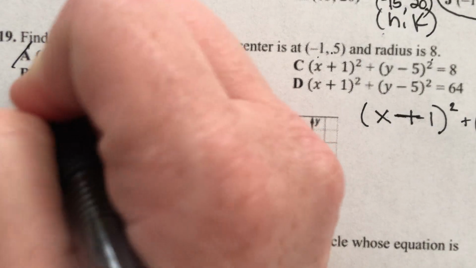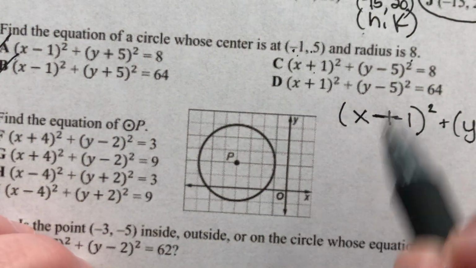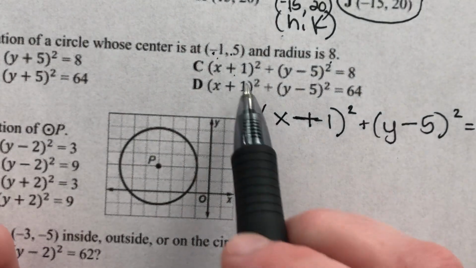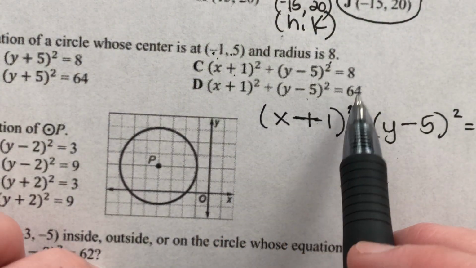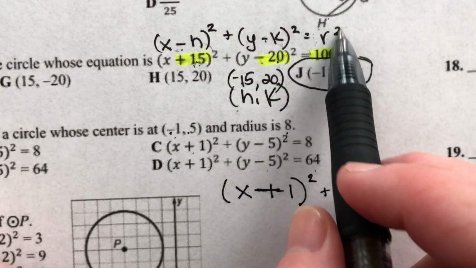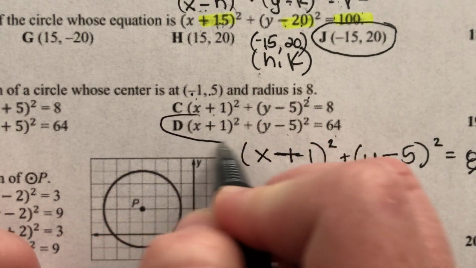These two are both out because they're x minus 1. We need x plus 1, since 1 is negative, so it changes our formula. So we've got x plus 1 squared. All this matches so far. This equals 8, this equals 64. In our formula, it equals r squared. Radius is 8, 8 squared is 64. So our answer is D.